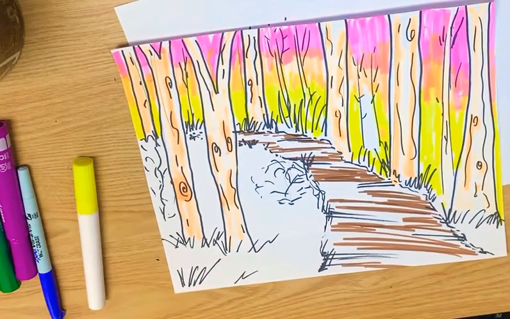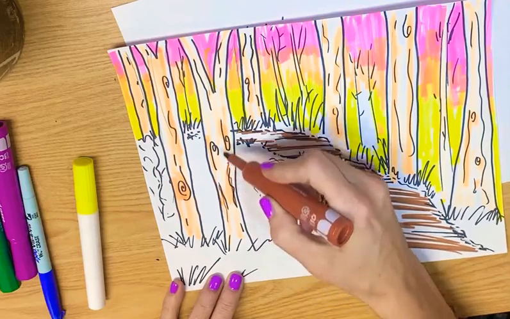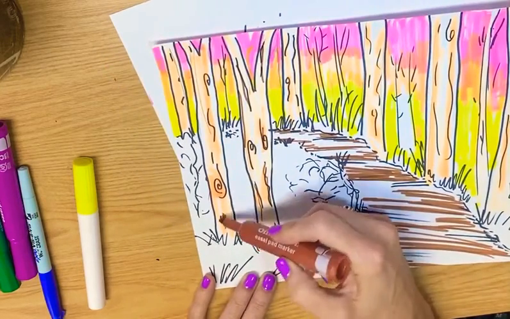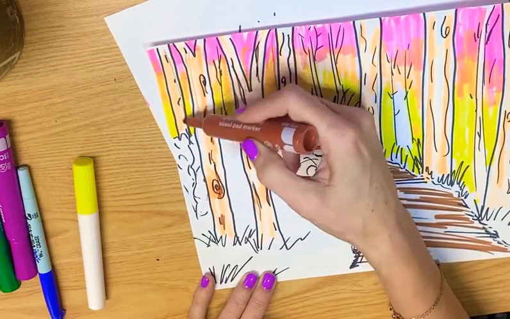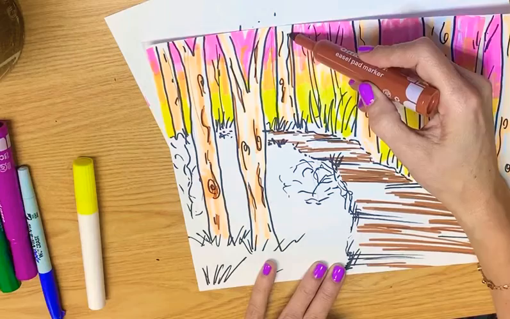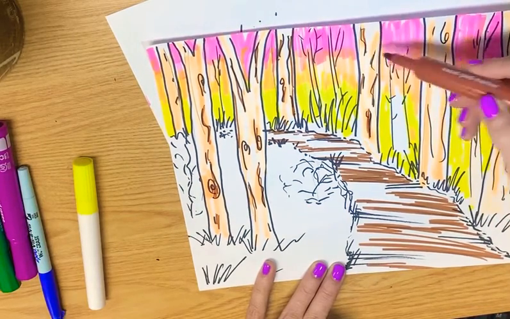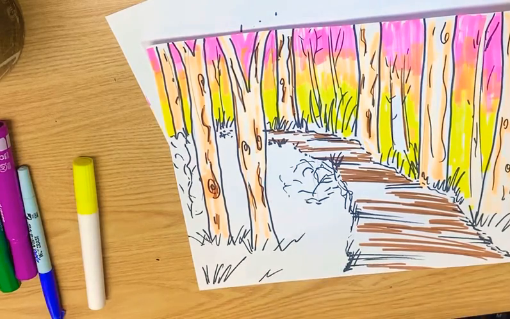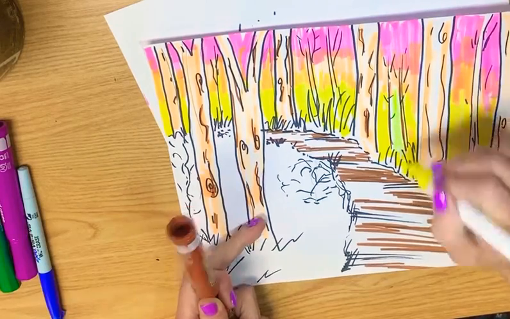Okay, so now I have orange trunks and I'm gonna come back with a little brown and just do some of the lines, make them look a little more brown. You can take all the time you want doing these trees and doing this scene, but I'm doing this in extra quick mode. Looks like I missed a little bit of the sky right here between these trees.